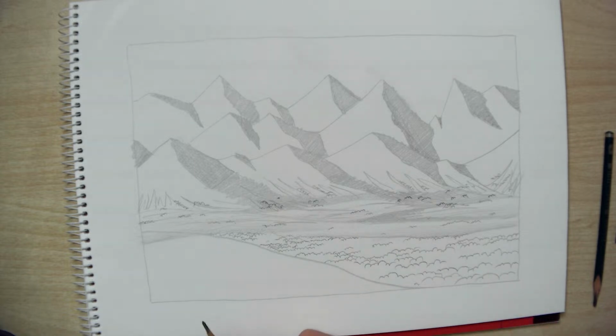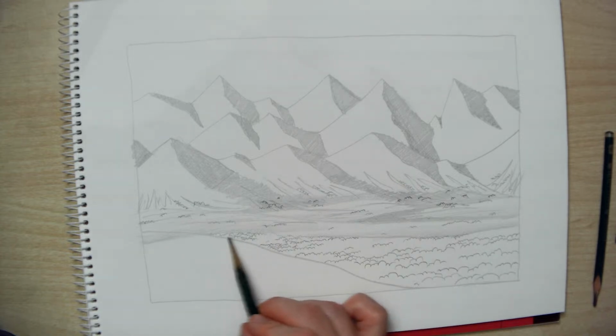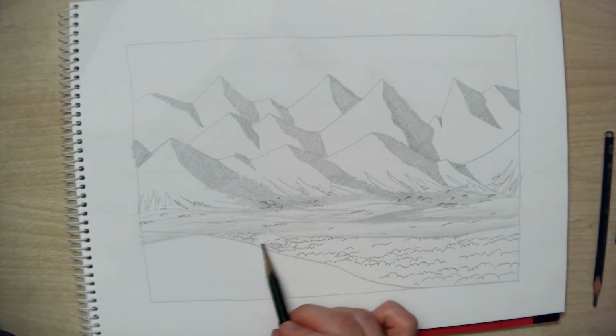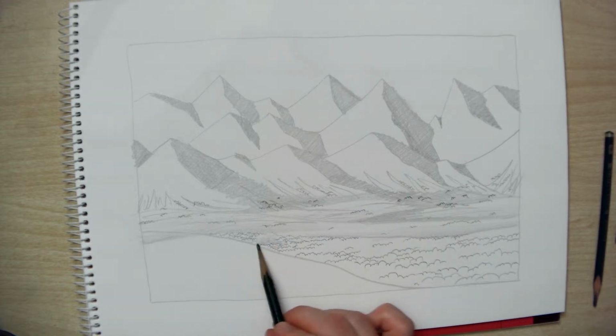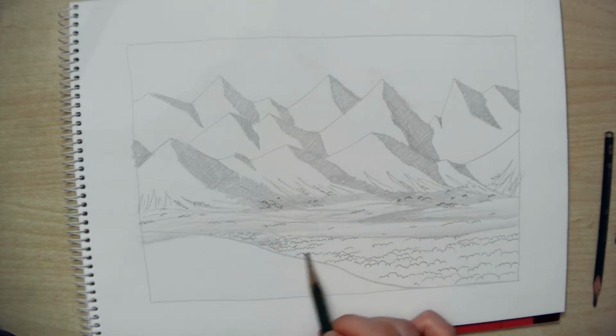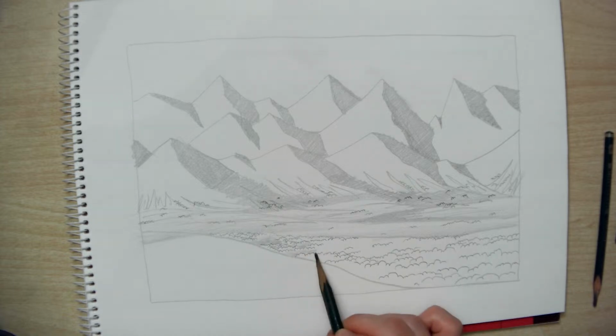Maybe like this. Okay. Now let's get some gradients in there. Maybe just some very light in here, and maybe I'll just give the area between the trees some value. Maybe where there's no tree, there's a little valley, and it's a little darker in there.